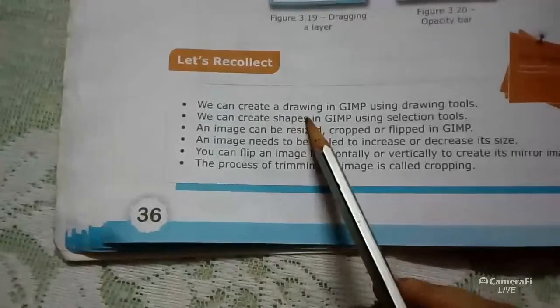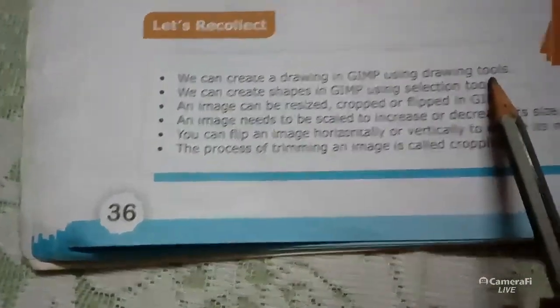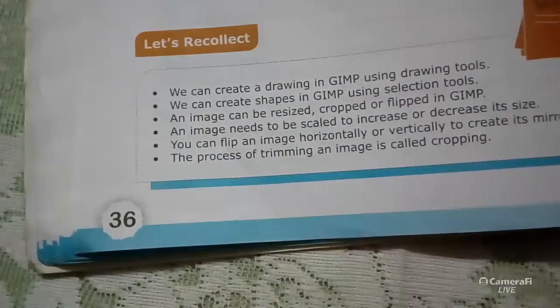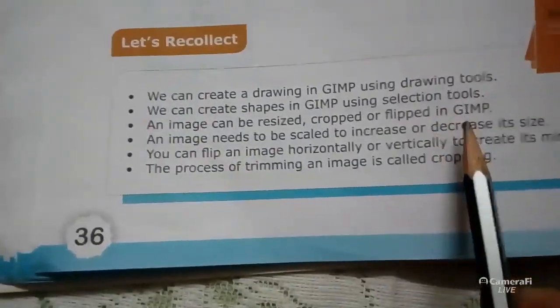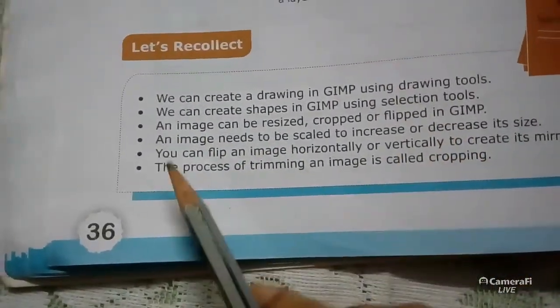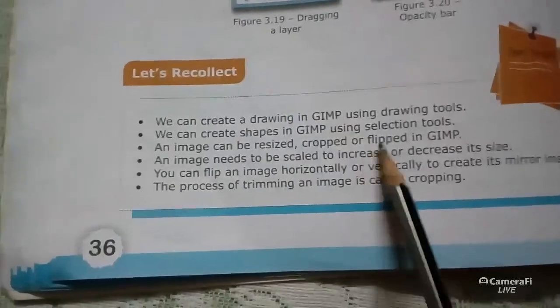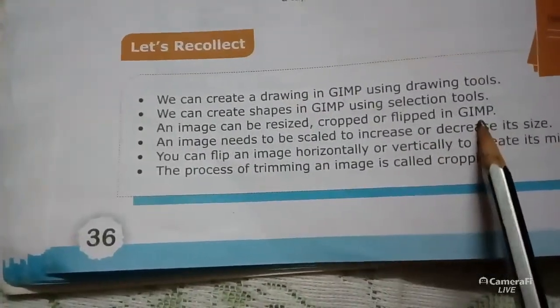Now the main points we have learned in this chapter. We can create a drawing in GIMP using drawing tools. We can create shapes in GIMP using selection tools. An image can be resized, cropped, or flipped in GIMP.